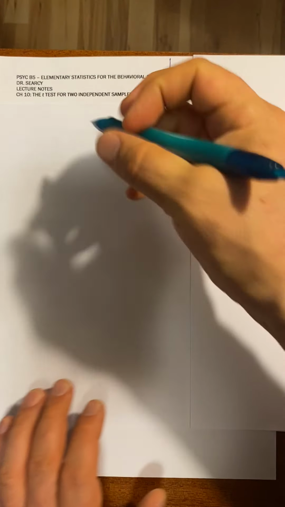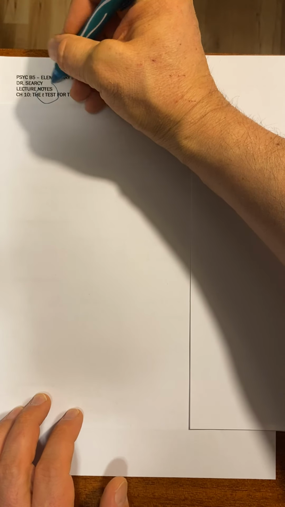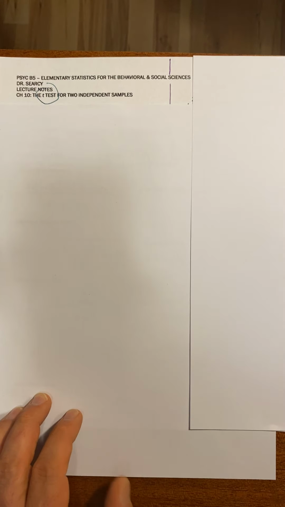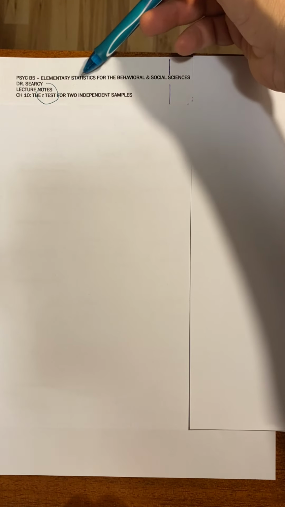So first let's note that the title of the chapter is the t-test for two independent samples. The take-home point that you want to get from that title is that we're still talking about this thing that you learned about in Chapter 9, the t-test. We're just going to talk about in Chapter 10 how we could do the t-test a little bit differently than we learned about in Chapter 9.